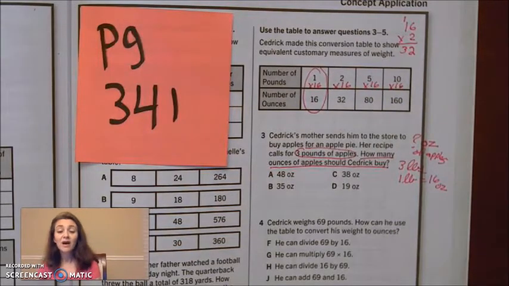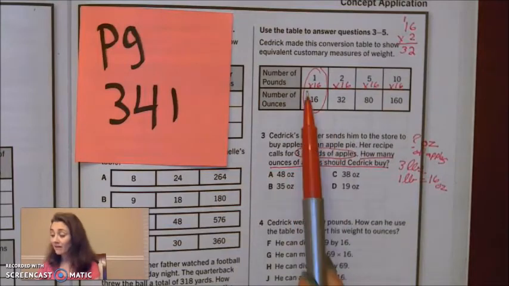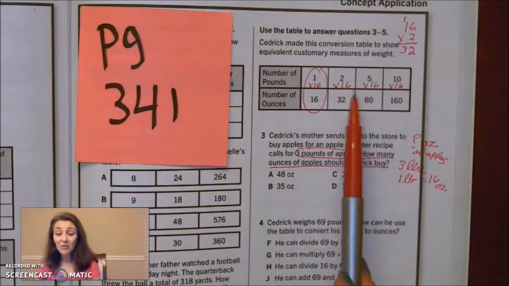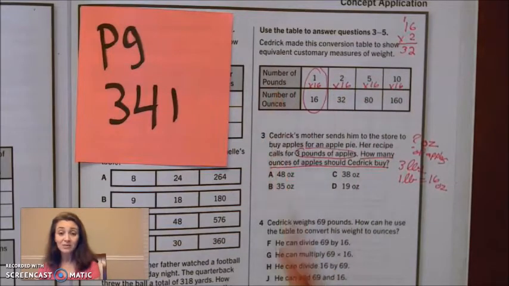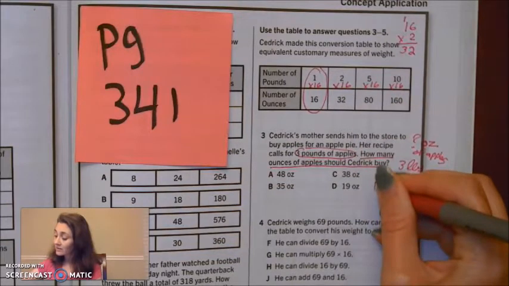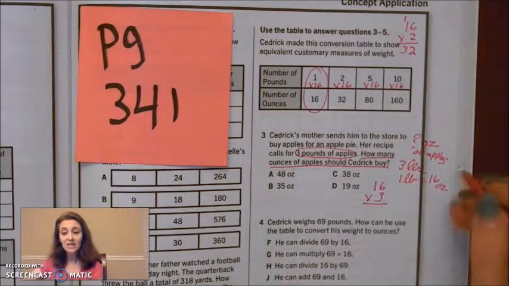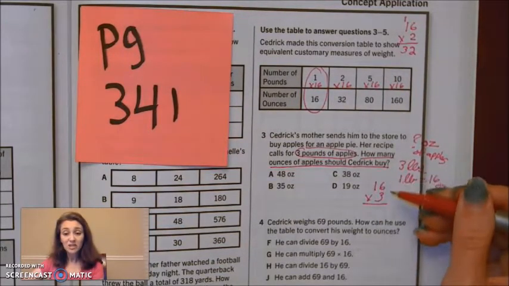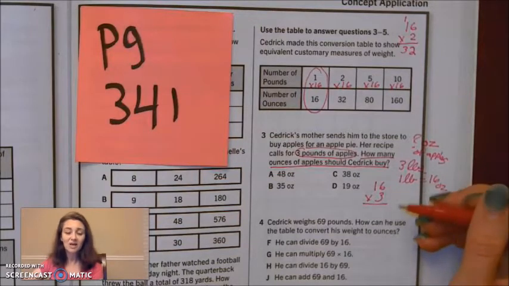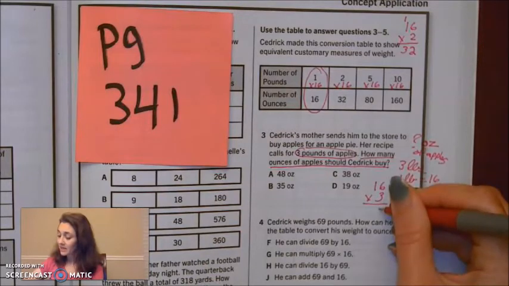All right, so if I was to plug in this number, I would look for 3 pounds of apples. Do I have 3 pounds of apples up here? I don't have a 3 in my input, in my number of pounds, but can I figure out how many ounces are in 3 pounds? Well, yes, I just have to follow the rule. So I have 16 times 3. I could say 3 times 16. I'm more comfortable doing my multiplication this way with my bigger number on the top, but it doesn't matter which direction you go. All right, 3 times 6 is 18.